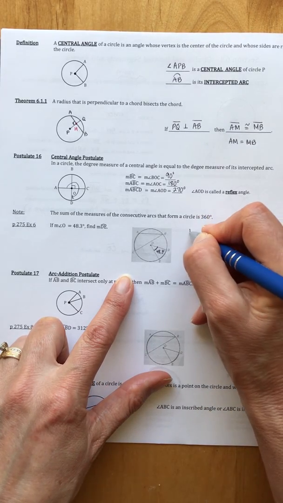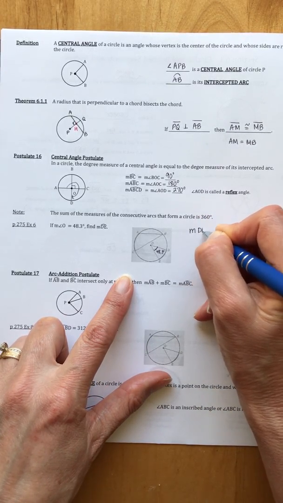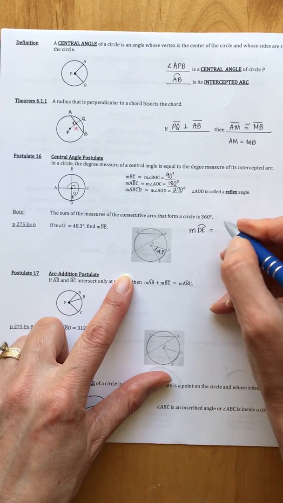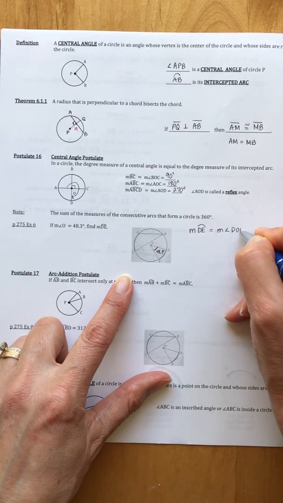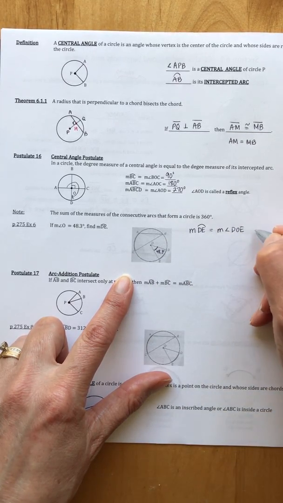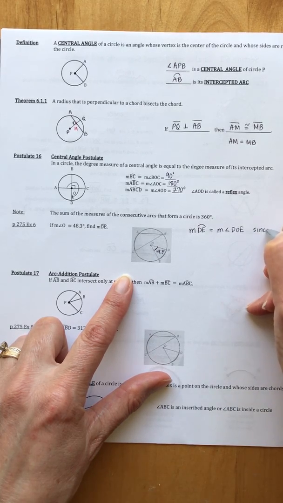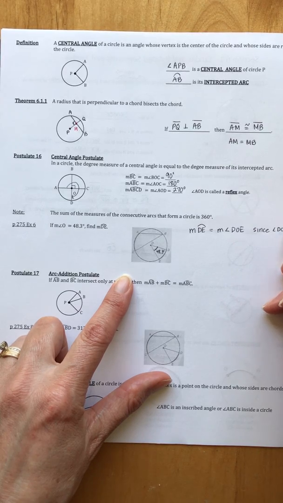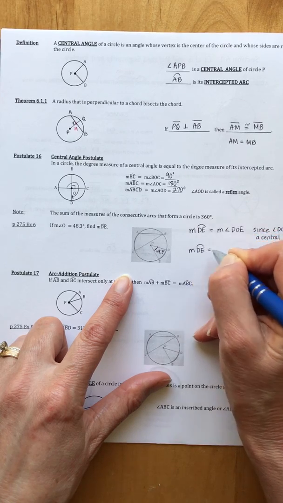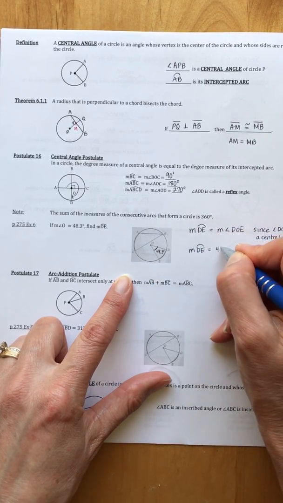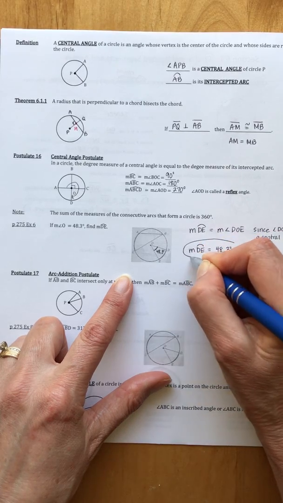So the measure of arc DE is equal to the measure of angle DOE, since angle DOE is a central angle. So the measure of arc DE would equal the measure of this angle, 48.3 degrees. That's all there is to that.